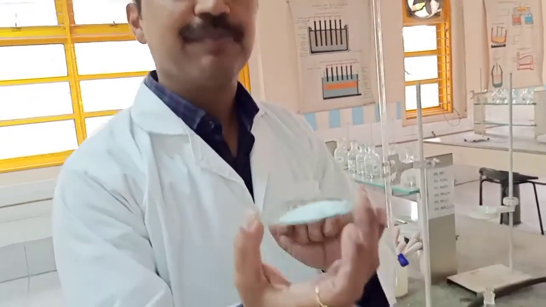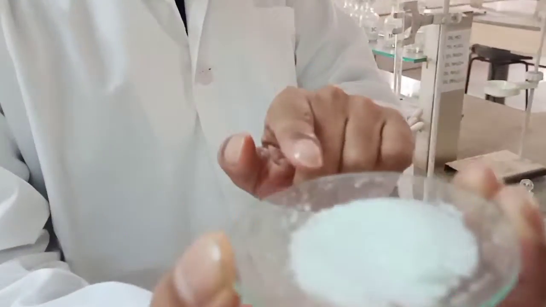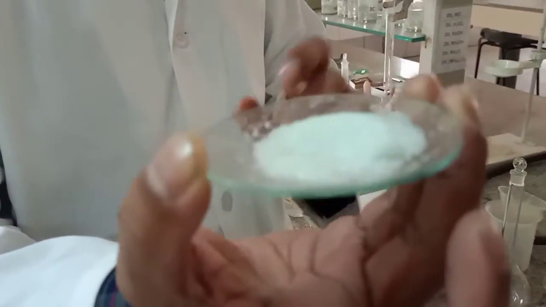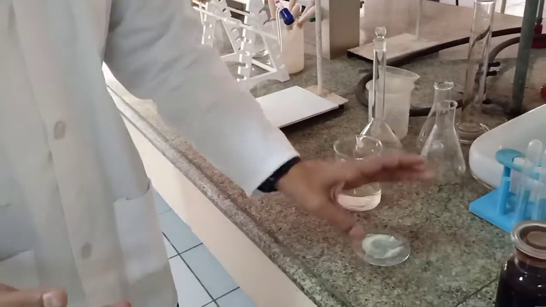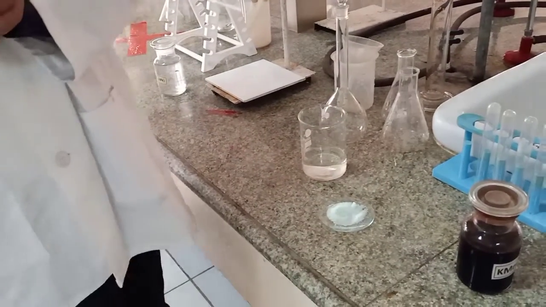Mohr salt, right? It's light green in color, you can see here, right? So this is the salt, and we are going to perform titration of KMnO4 versus Mohr salt. Now KMnO4 versus Mohr salt is what kind of titration? It is a redox titration, okay? Obviously, you need an indicator whenever you perform titration.